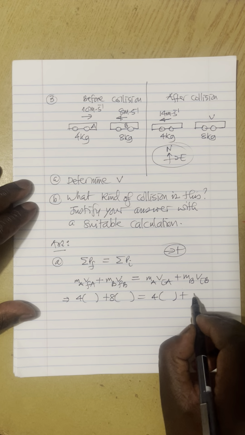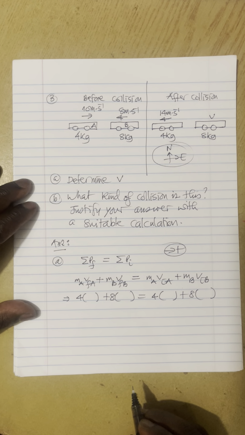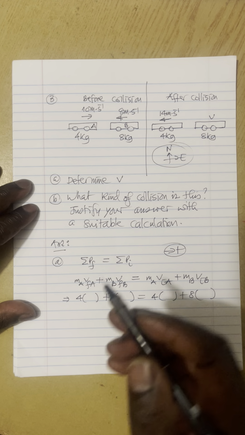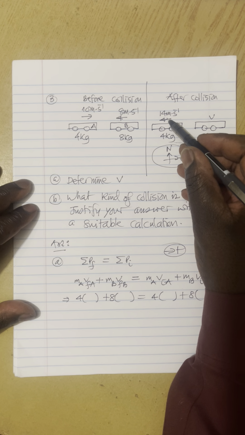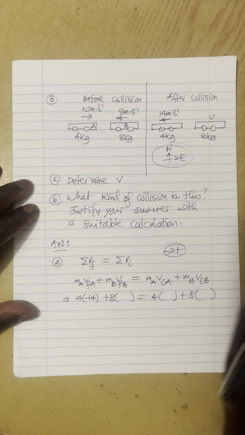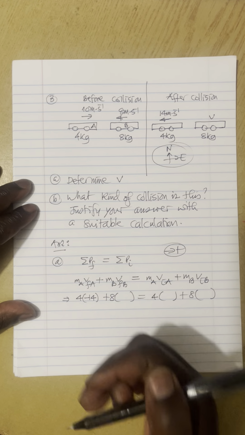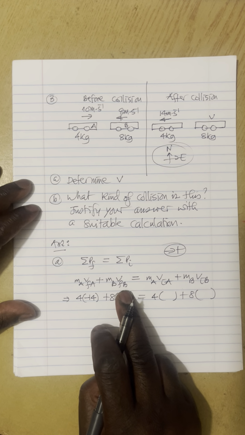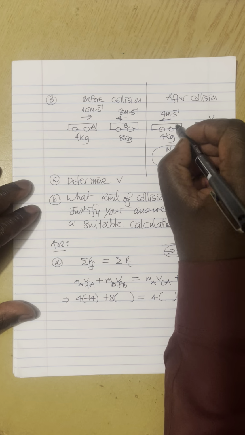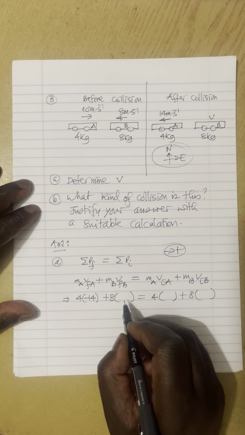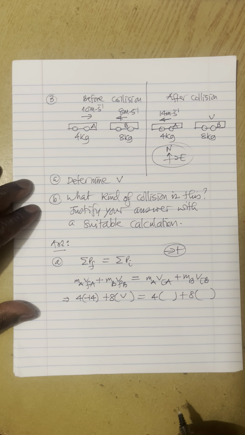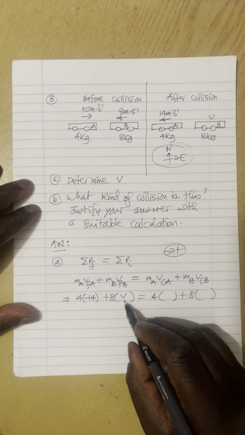4, 8. What is the final velocity of A? 14 meters per second west. So it has to carry a minus sign, because we're taking east as positive, so west must be negative. What's the final velocity of B? I don't know. Car B, this is car A. They haven't said anything, so let's just put V there, because that's the final velocity of car B. We have to determine that.